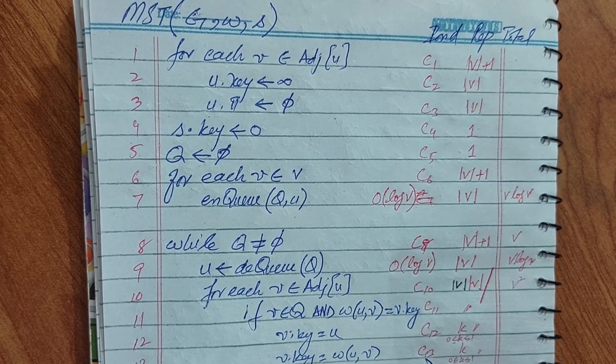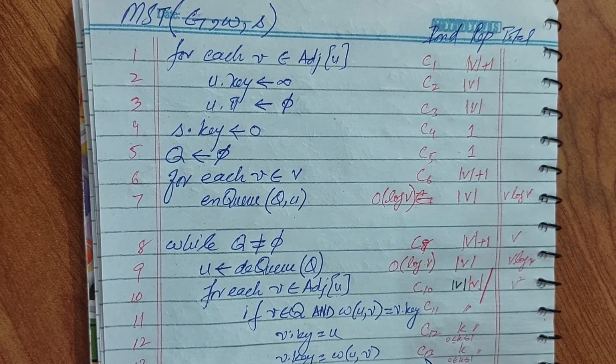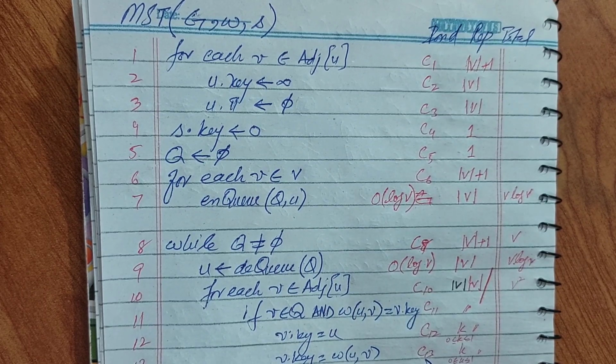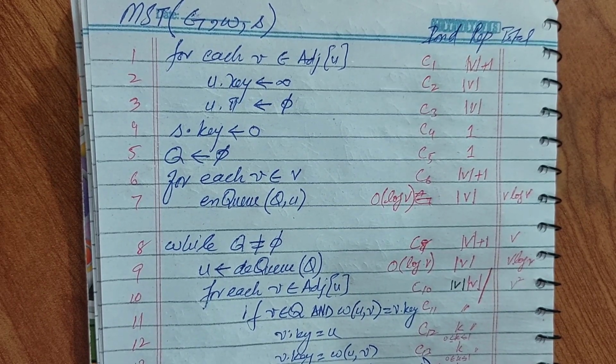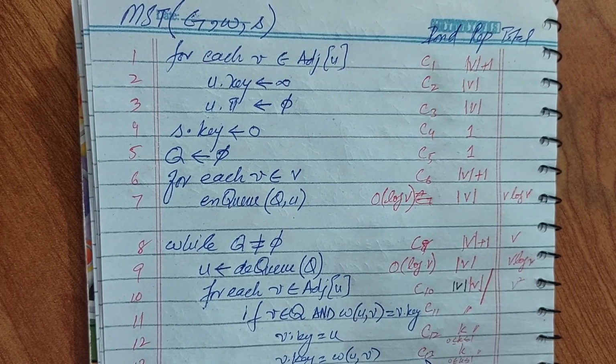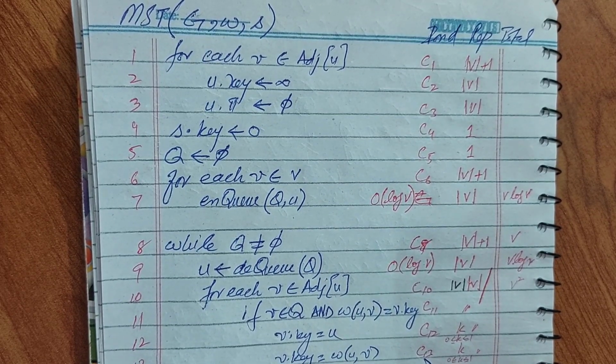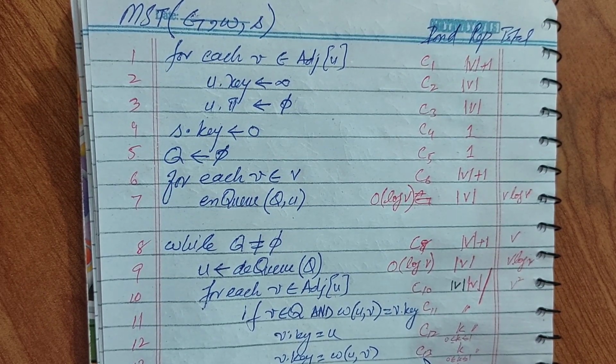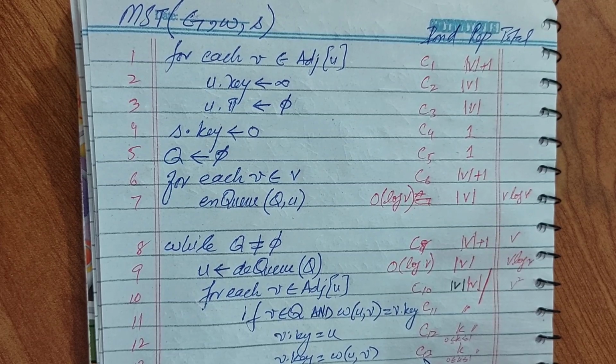And the decrease key operation is basically a log of v time operation, so it will become whatever the time complexity of these ones. So if these are v square, then it will become v square log of v, or it would be e log of v if we are using adjacency list.